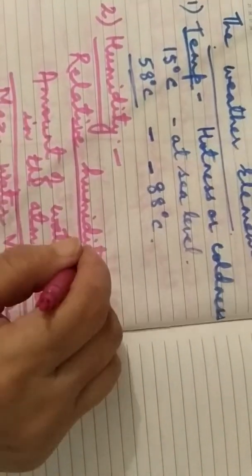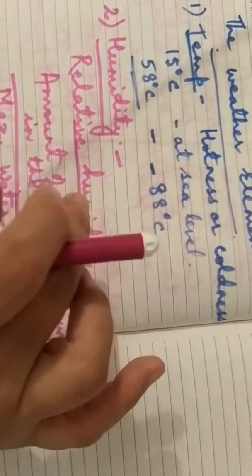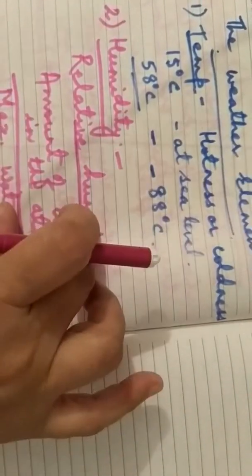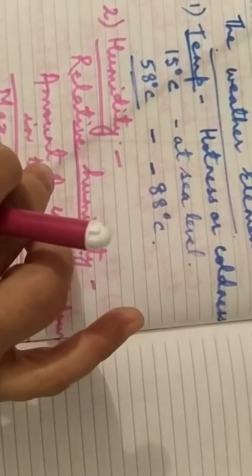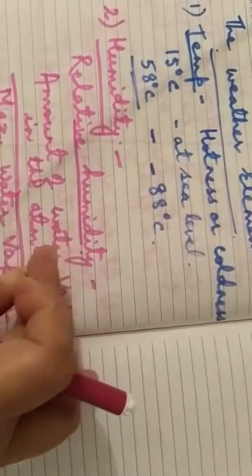That is, in order to find out the relative humidity, we will divide the amount of water vapor which is present in the atmosphere by the total holding capacity. What holding capacity? Total water vapor holding capacity. When it is divided by this, it will give us the relative humidity.